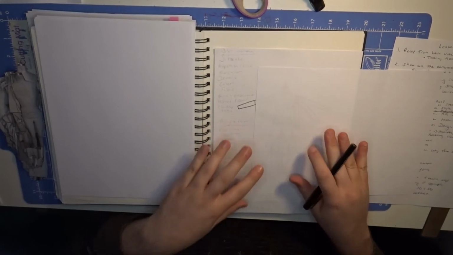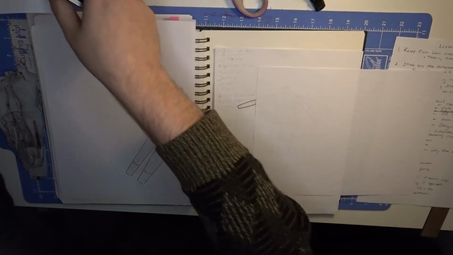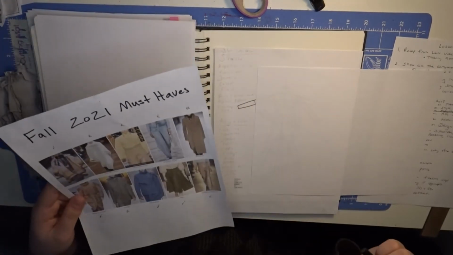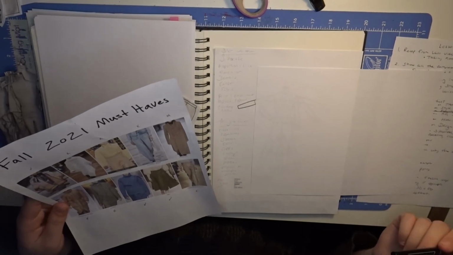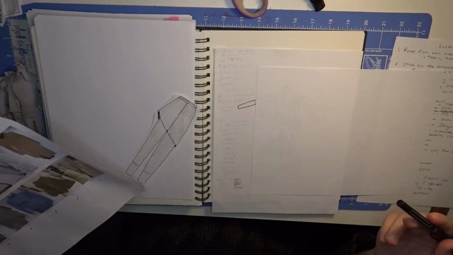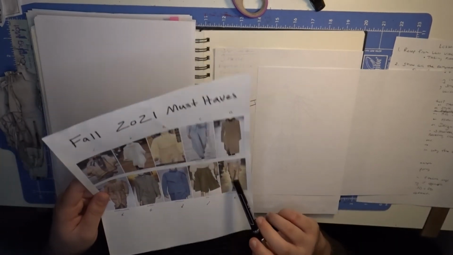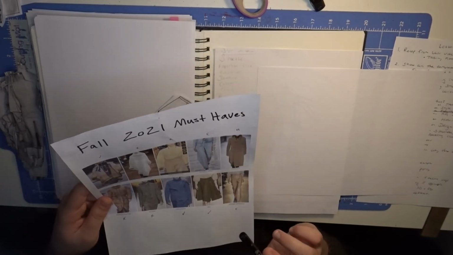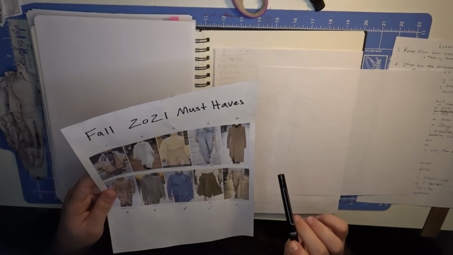And I'm going to do it based on trend forecast. So according to that trend forecasting page, the slouchy jean and the leather separate is in, and they're not really specifying the cut of it, but they aren't saying necessarily that the leathers need to be small or larger, but they are saying that the jean, the denim, needs to be slouchy.